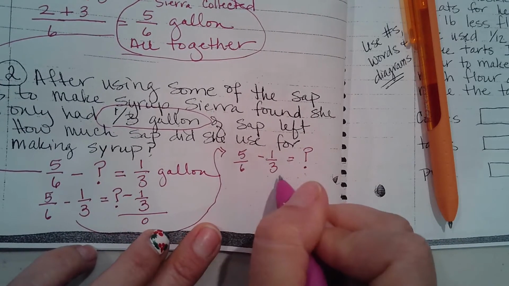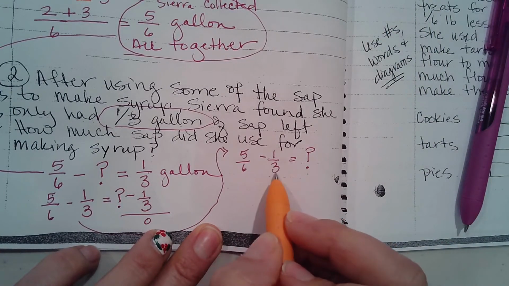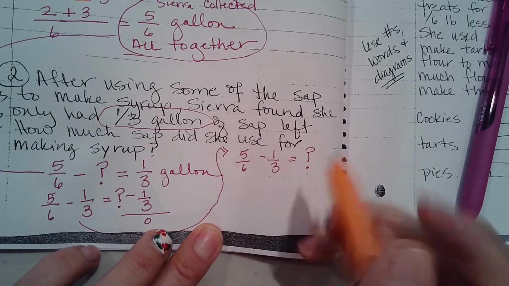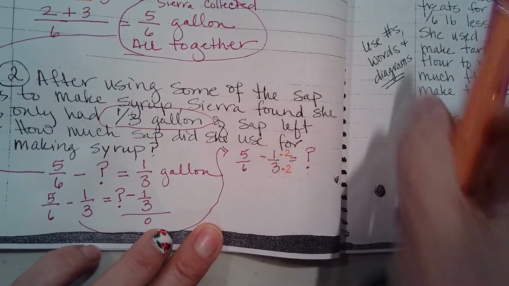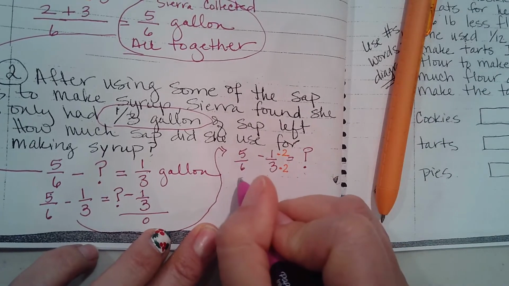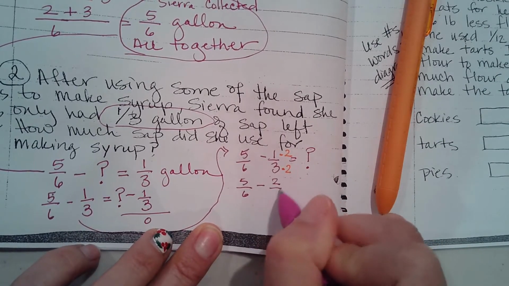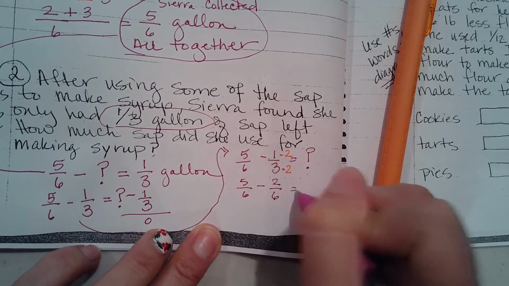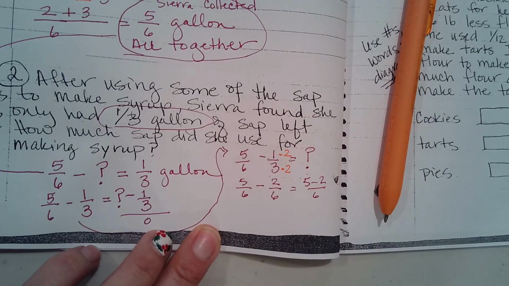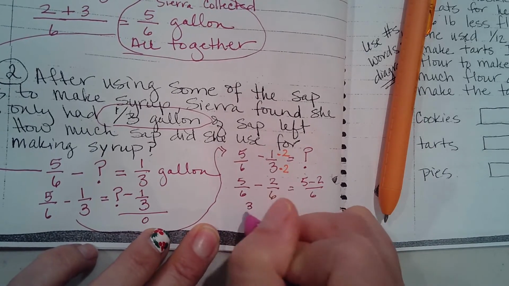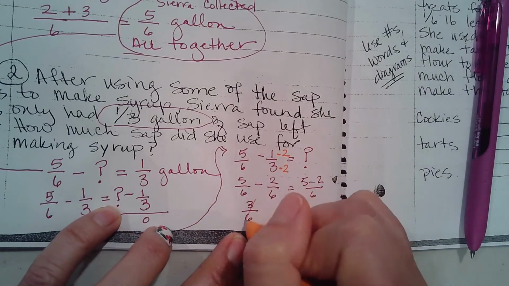So hopefully you can see, can we subtract this equation? No, they're not like units. So I have to turn this into a common denominator, and 5/6 I'm just going to keep, and I'm going to subtract 2/6, or 5 minus 2 over 6, right? That's going to give me 3/6. Well, 3/6 is also equal to what?